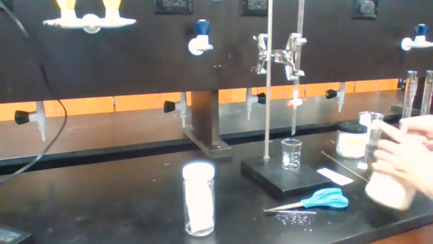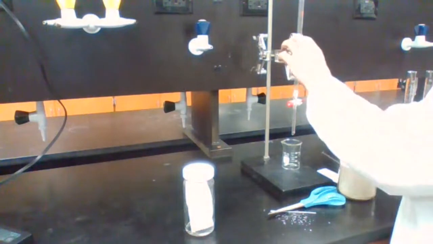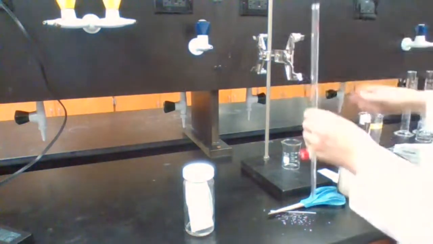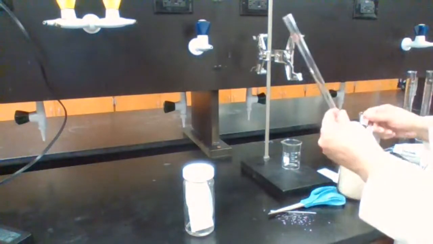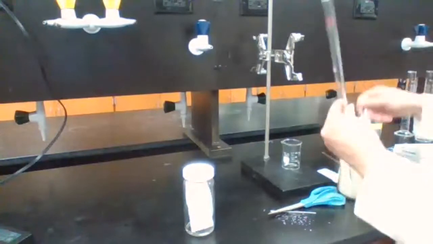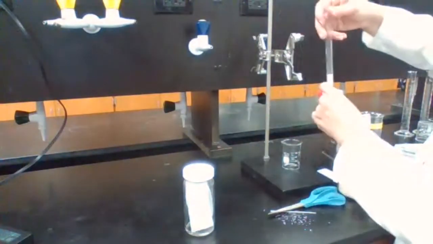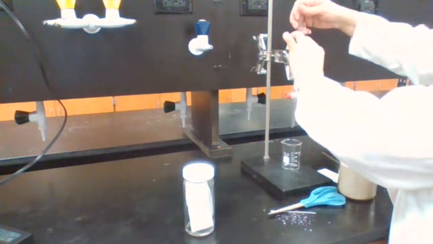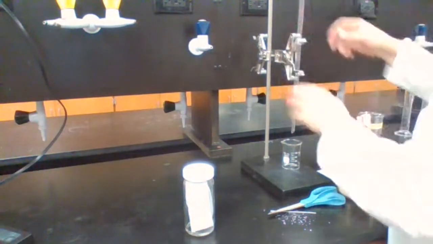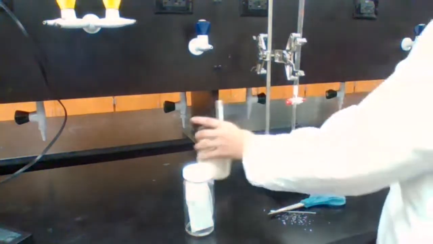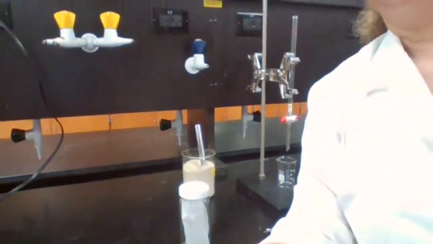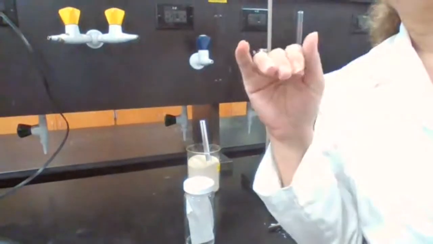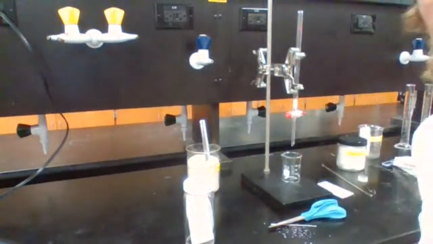And our next item after the glass wool is to add sand. Do you know what's the purpose of using sand? What's the purpose of using sand here? It is to level off the glass wool, because you want to make sure of an even distribution. Yes, to level off the glass wool.